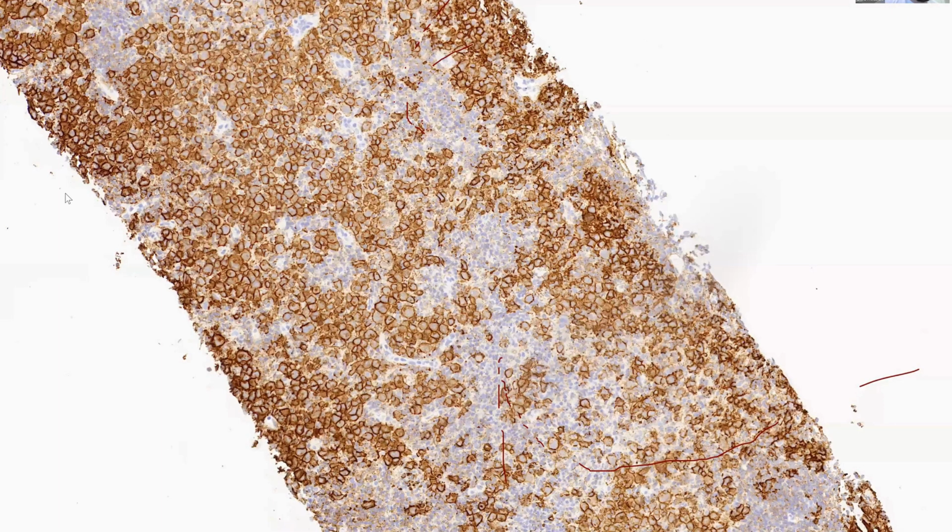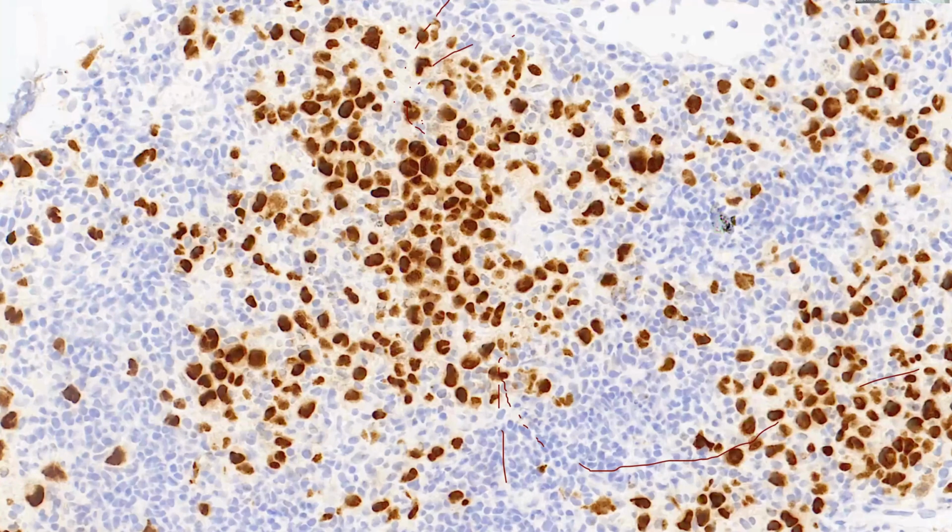CD15 was negative, so that was helpful in determining that this is just a diffuse large B-cell lymphoma. And just to add, PAX5 in this case showed very strong positivity rather than weak positivity, which indicates a full expression of this. So this was a diffuse large B-cell lymphoma.